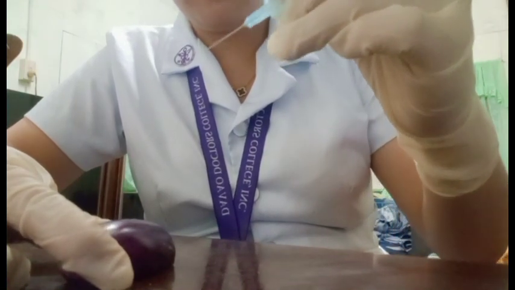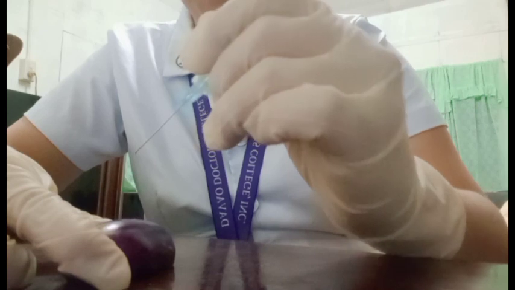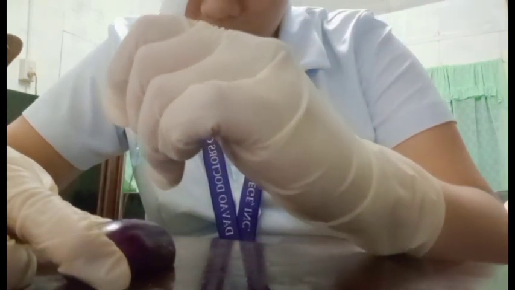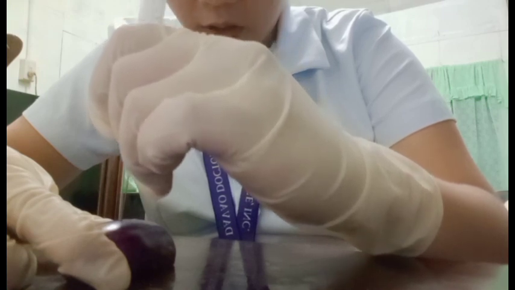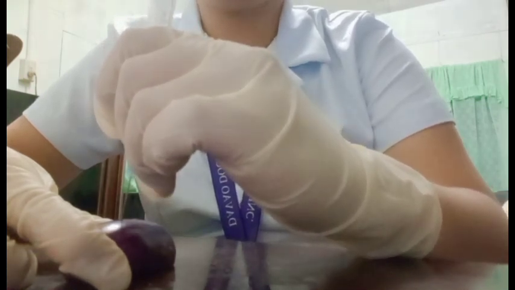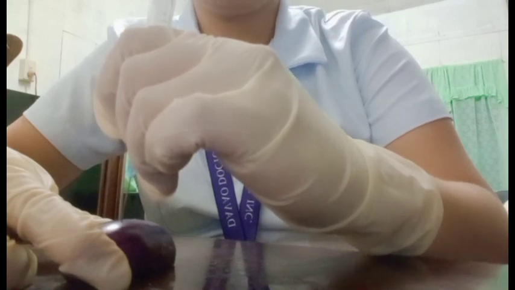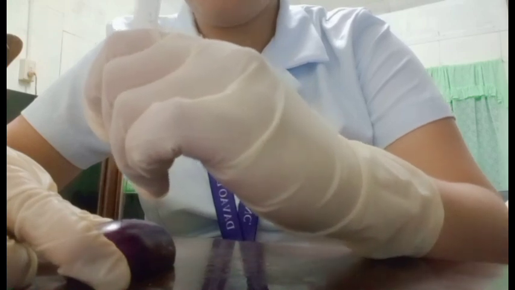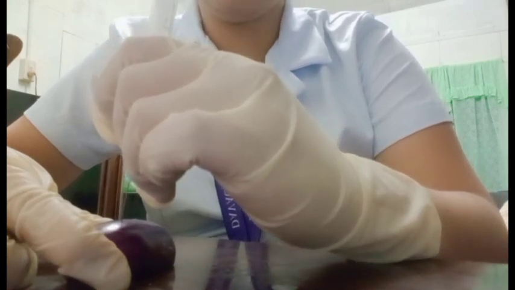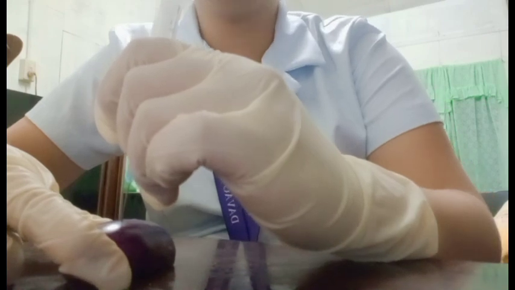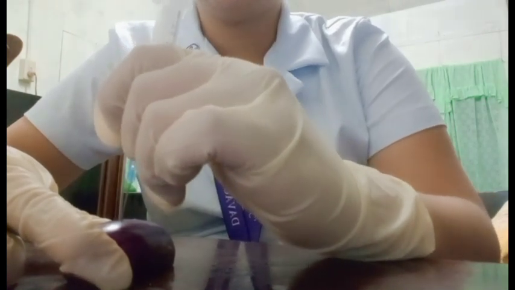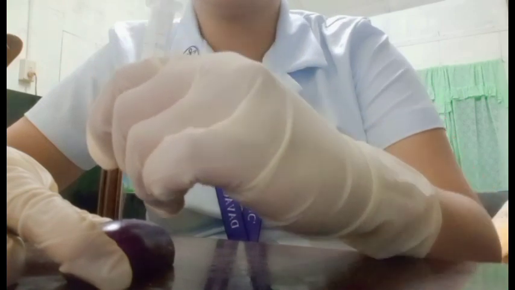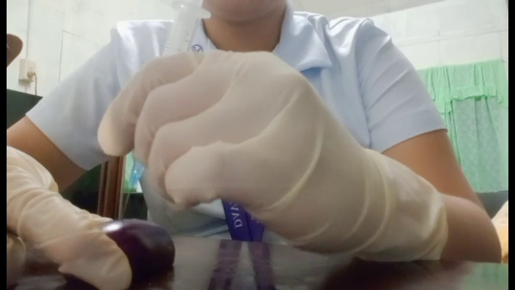After doing that, we're going to aspirate and see if there is blood that will appear in the syringe. If there is, we are going to remove the needle, discard the syringe, and get a new one. If there is no blood, then we can administer the medication steadily and slowly.